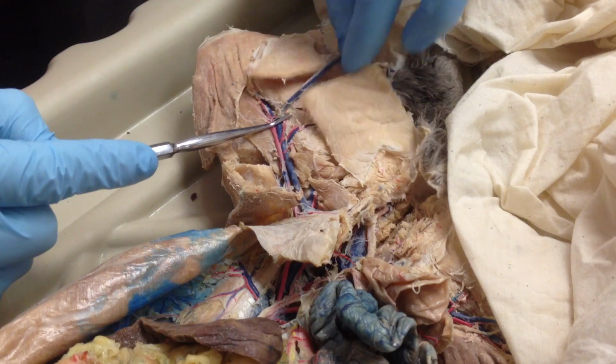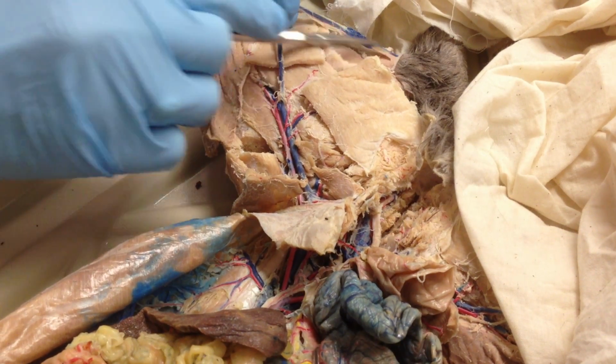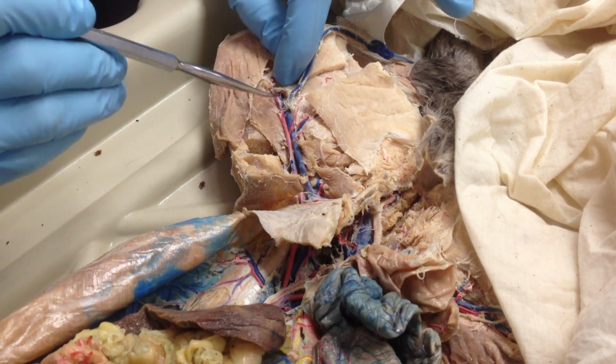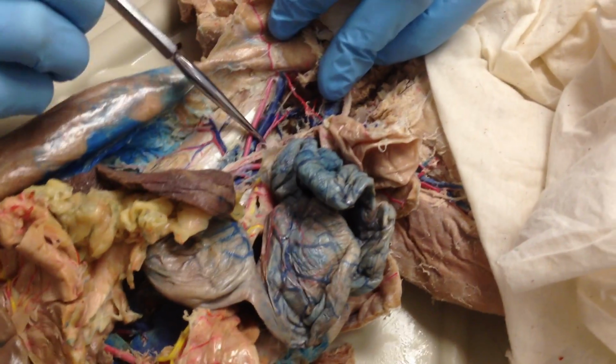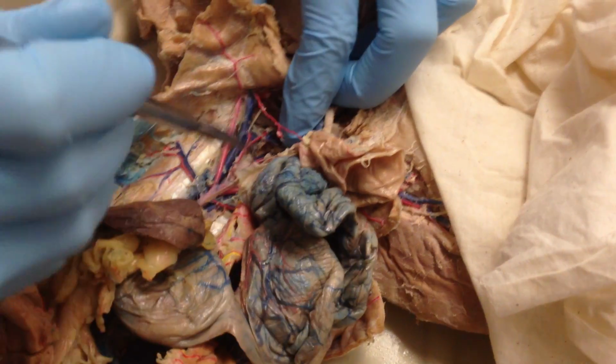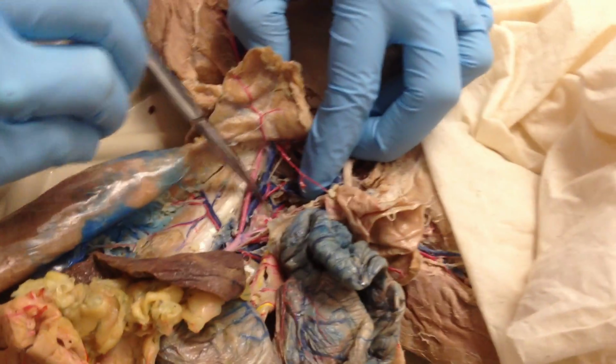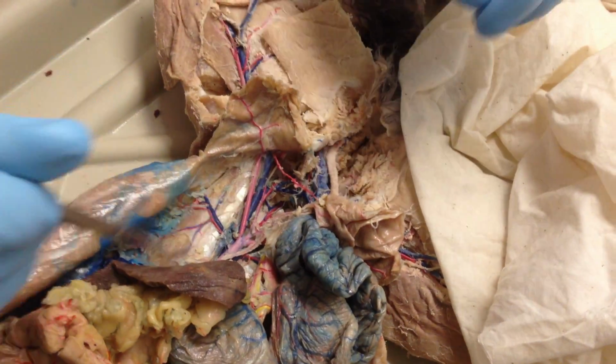Once they branch again, you now have greater saphenous running down the leg, and popliteal running to the knee, artery and vein. You also have one more back here, going straight down the middle in the back. That's the caudal artery and vein, going straight down the back.